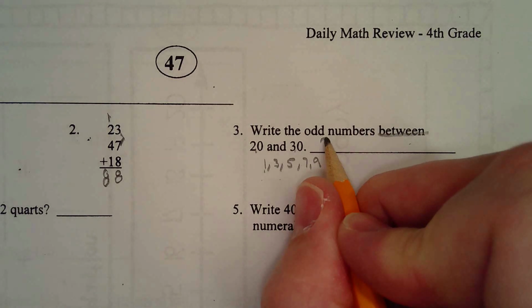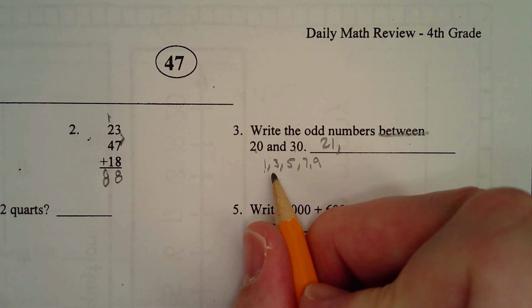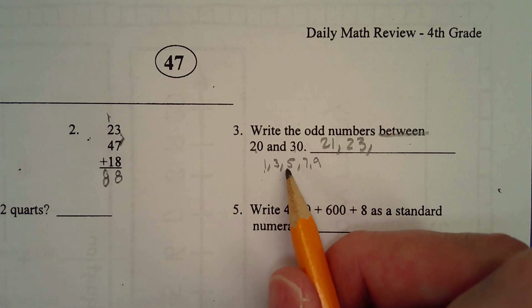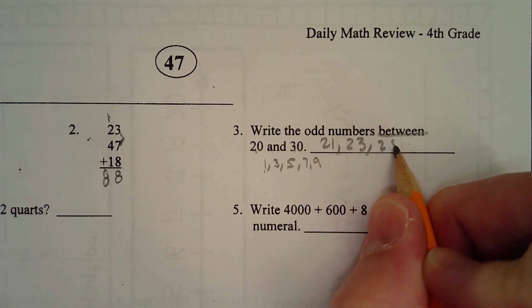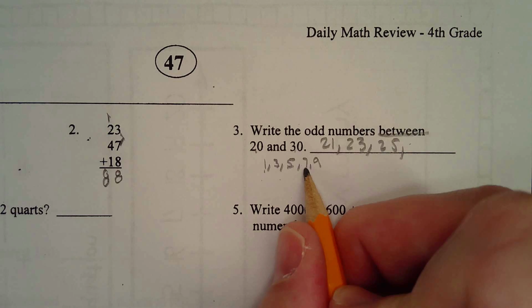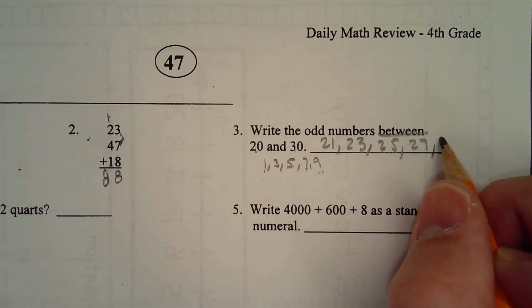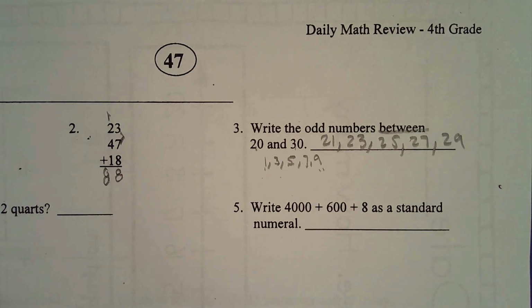21 will be. 22, no. 23, yes. 24, no. 25, yes. 26, no. 27, yep. 28, no. 29, yes. 21, 23, 25, 27, 29.